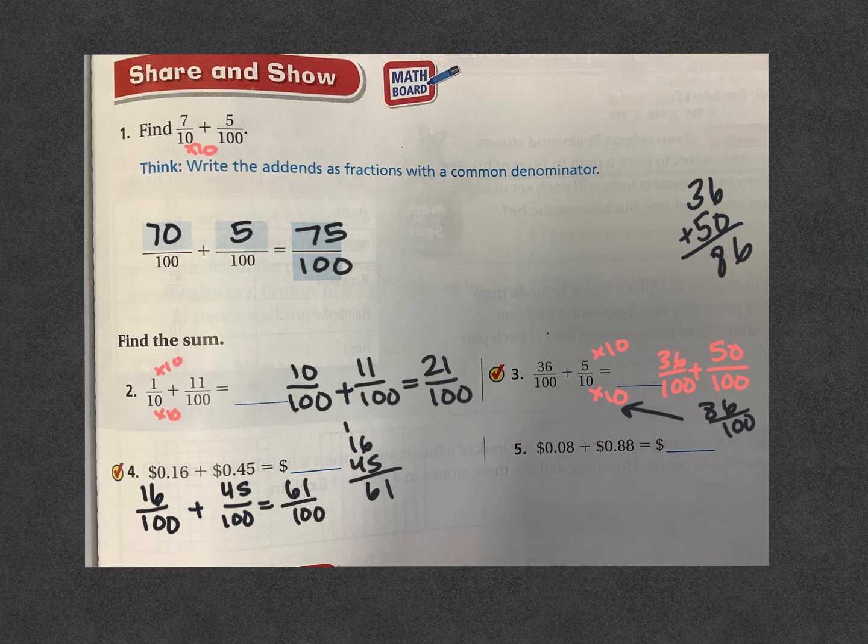If you wanted to try just simply adding these decimals, it'll work as long as you line up all your decimals and your place values, 0.16 ending in the hundredths place, 0.45 ending in the hundredths place. And when I add those together, 4, 5, 6, I get 0.61 or 61 hundredths. Same number, same amount, written in two different styles.